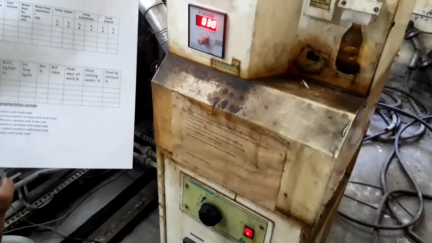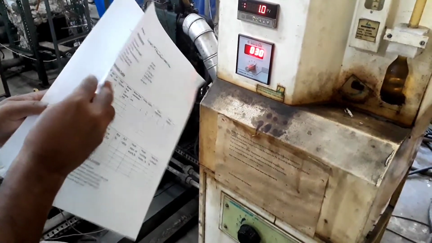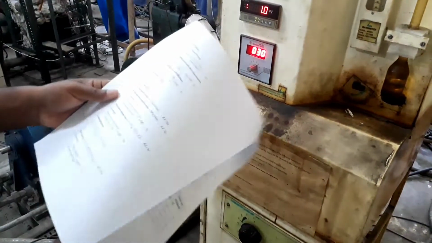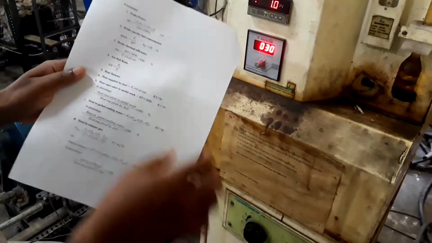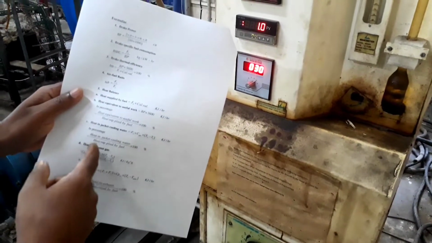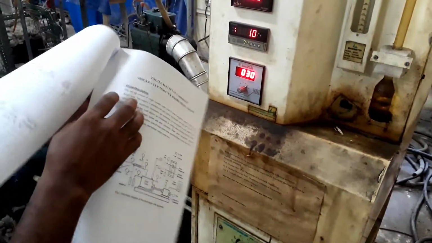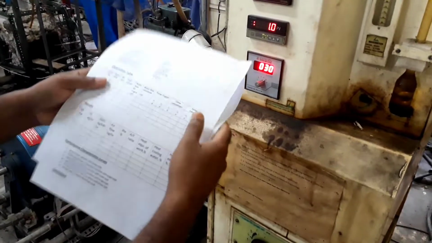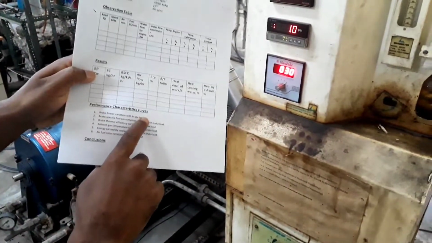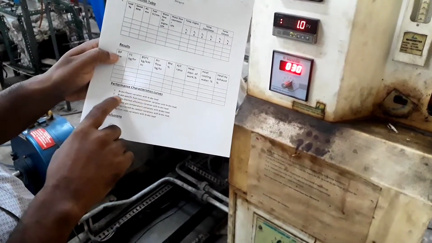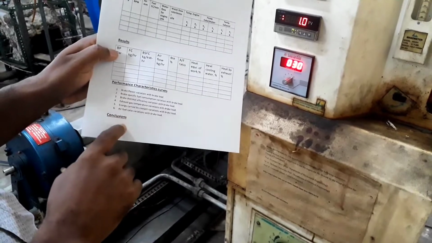These are the performance parameters we have to measure. For that purpose, we have some formulas. You can use your textbook also, and some formulas are given here. By applying these formulas, we can find these results. After that, we have to plot performance characteristic curves for brake power variation, brake specific fuel consumption, and brake thermal efficiency.